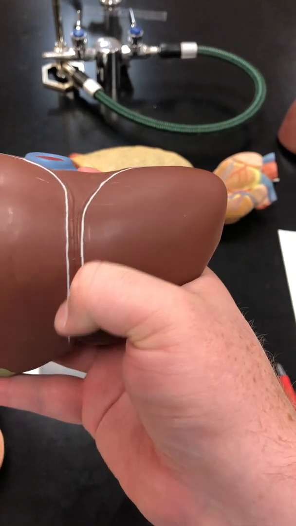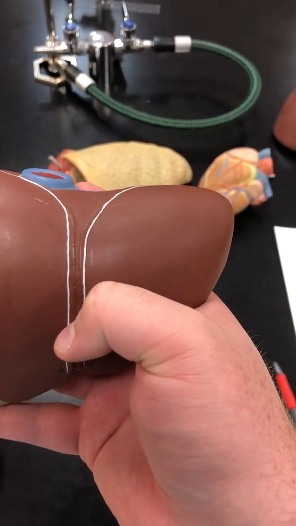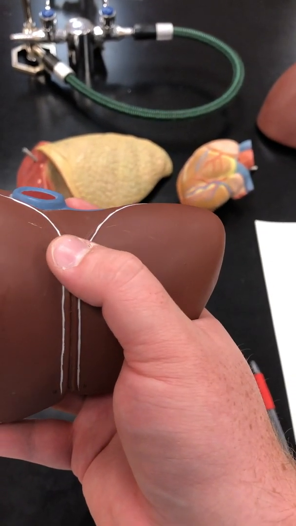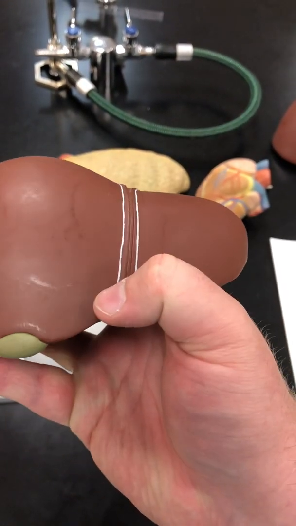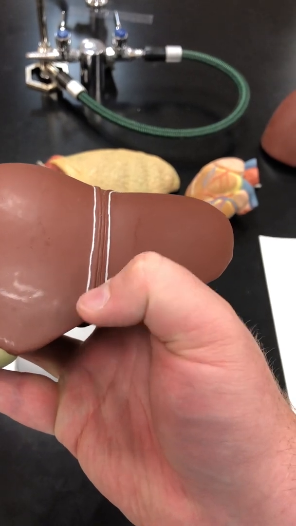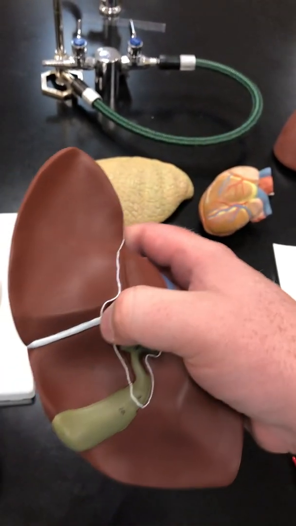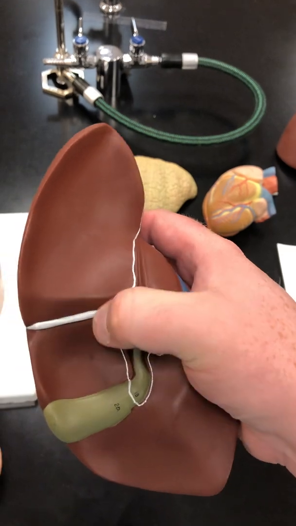And then on the front, this ligament that we see right here is called the falciform ligament. So falciform on the front. The round ligament, sometimes you can see on the models in the book, would actually hang down. You can see it from the front here. And then this is the round ligament on the inferior posterior side.